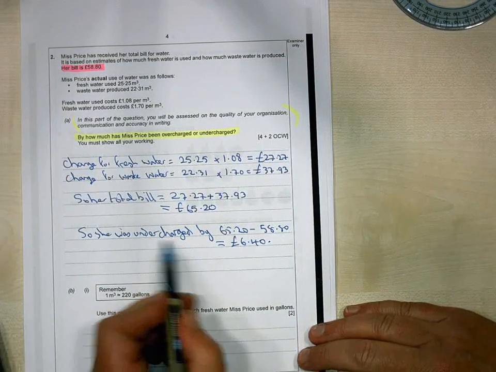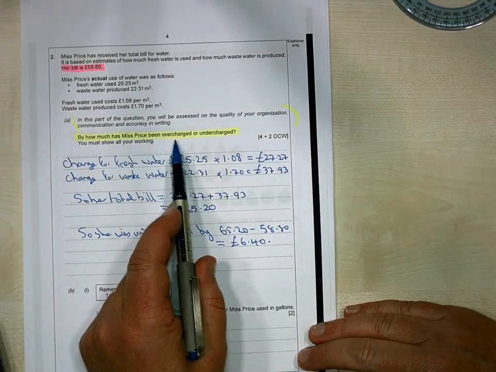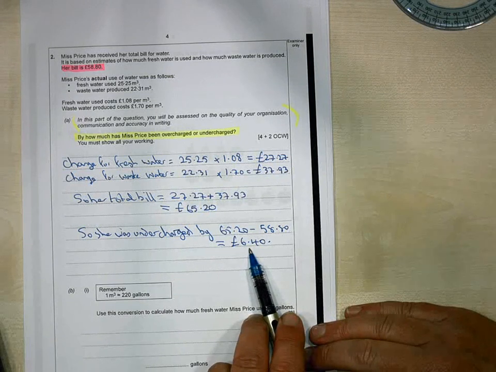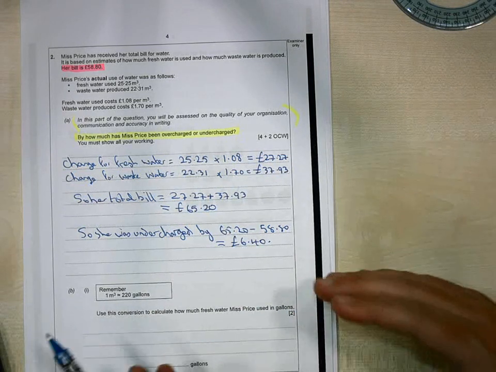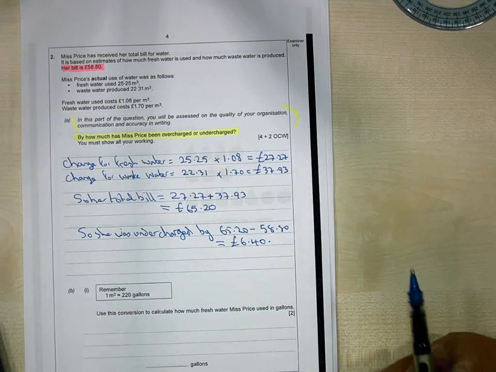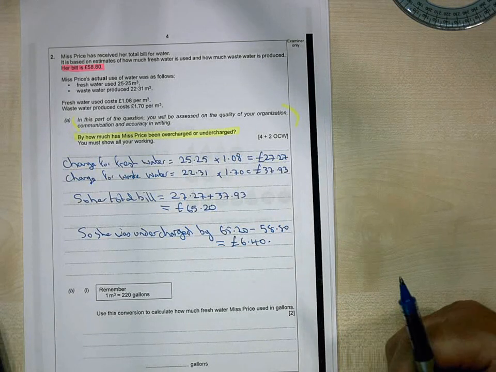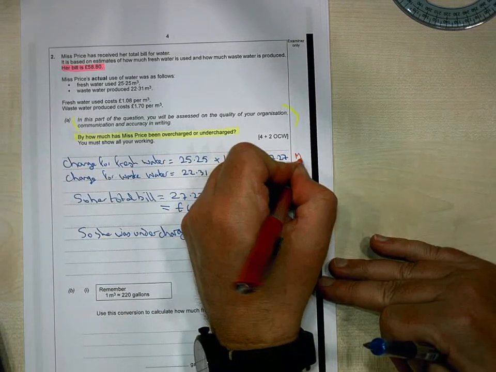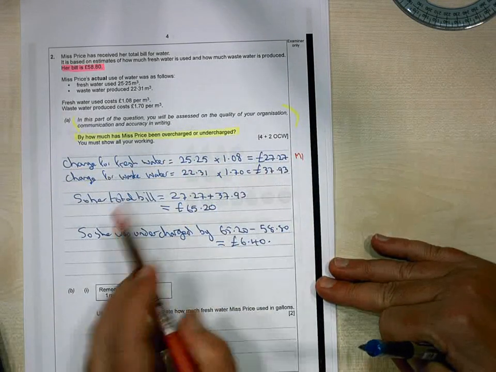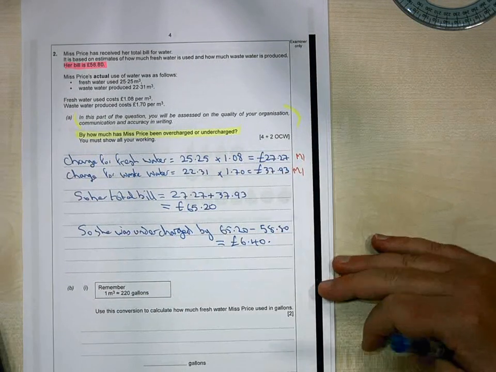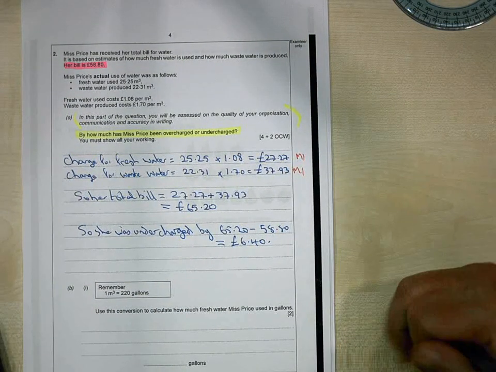Now you have to say, because it says in the question, has she been overcharged or undercharged? If you just wrote £6.40, you haven't completely answered the question. So the marks for that, there's 1 mark for working out the charge for fresh water. There's 1 mark for working out the charge for the wastewater.